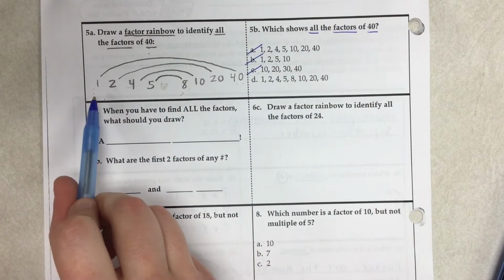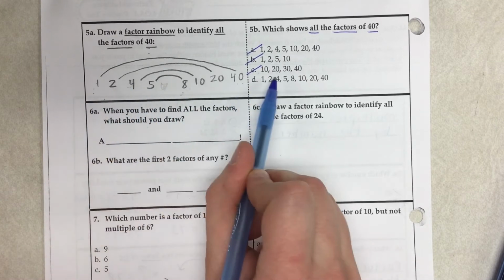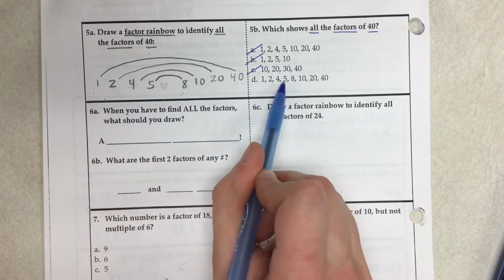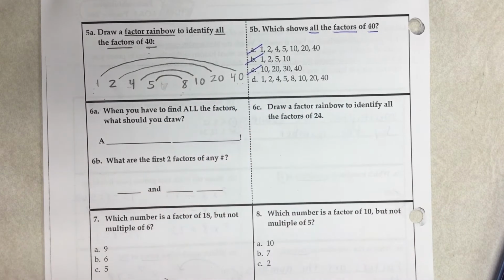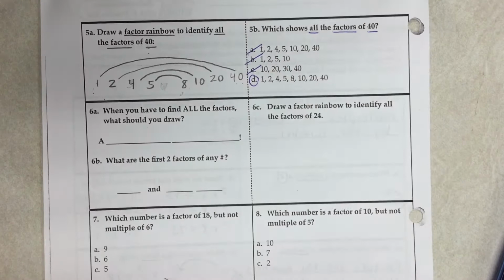Now let me check D. 1, 1, 2, 2, 4, 4, 5, 5, 8, 8, 10, 10, 20, 20, 40, 40. Finally, I have a match. I circled D.